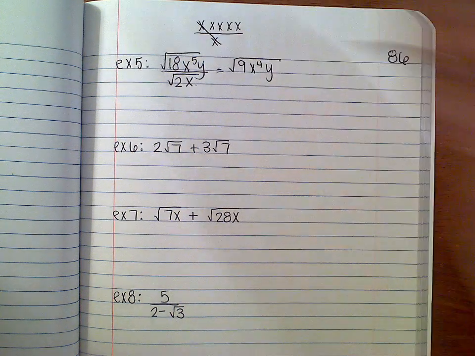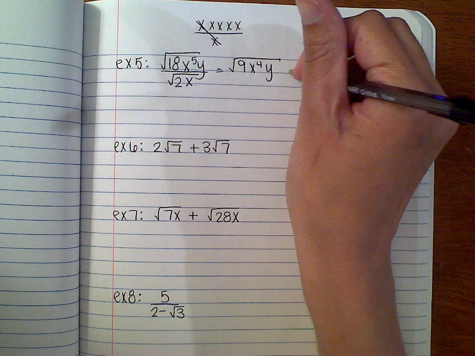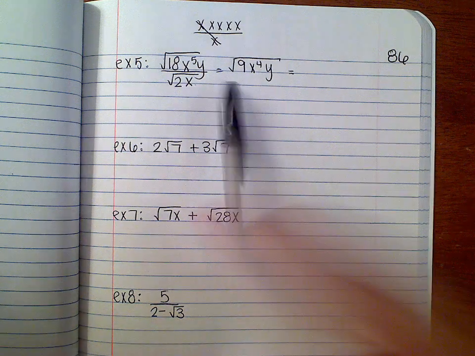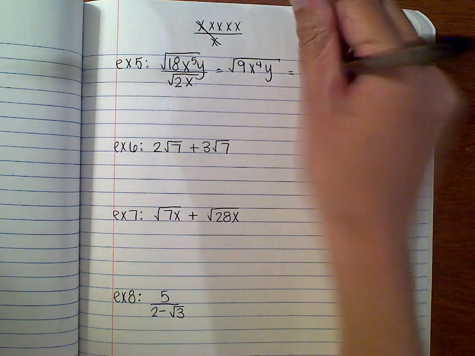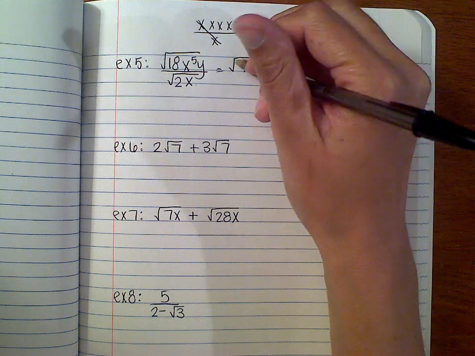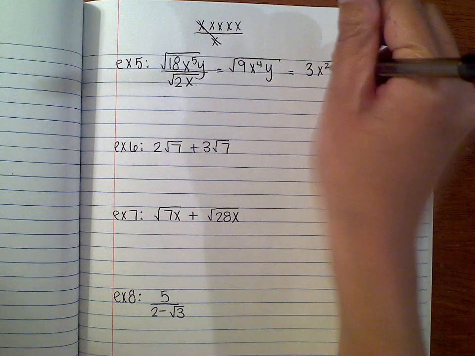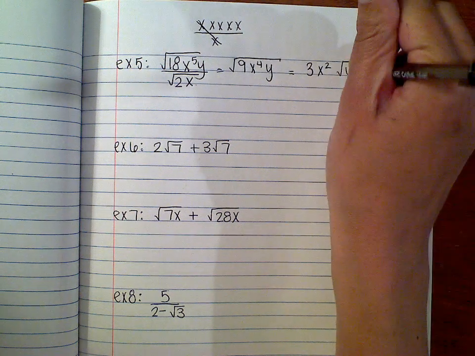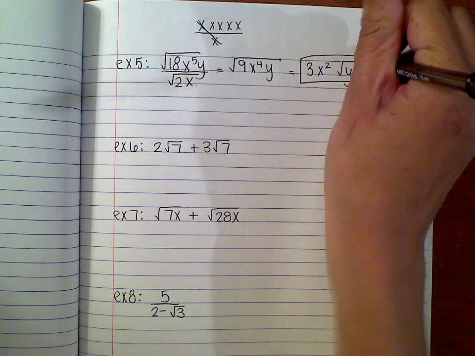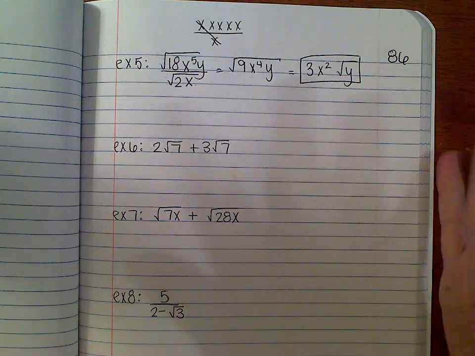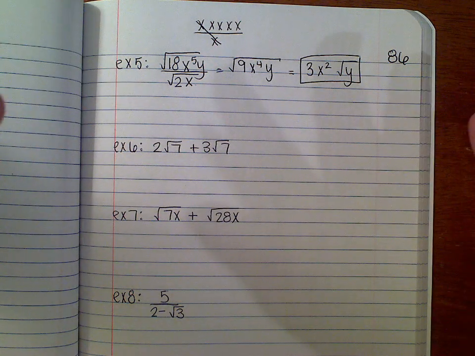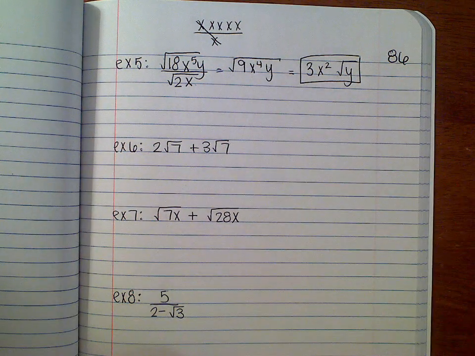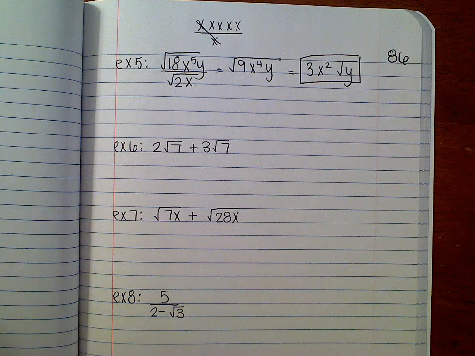So now that I've divided, it's actually way easier to take the square root, because I know the square root of 9 is 3. The square root of x to the 4th, I can divide the 4 by 2 and 2 will come out. None are left in. But 2 does not go into 1, and so that y is going to stay in. Final answer. Because I don't have any roots in the bottom, I do need to consider that with division, but there was no denominator left because it fully divided out.